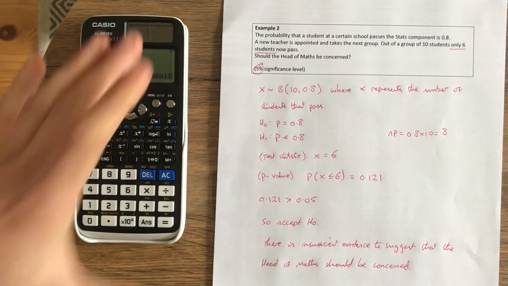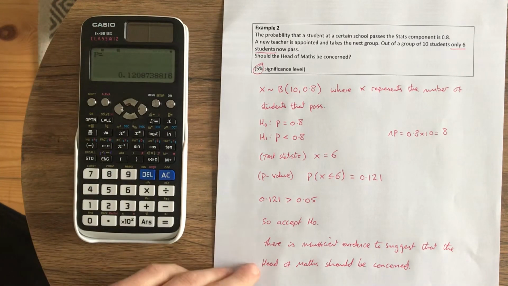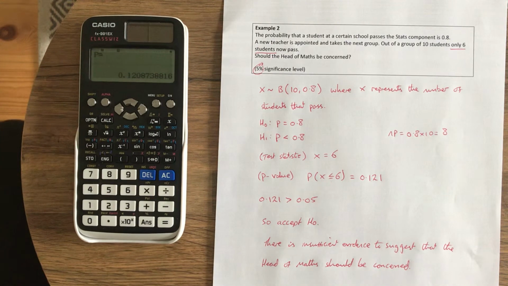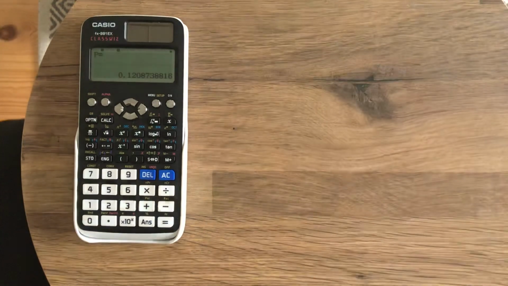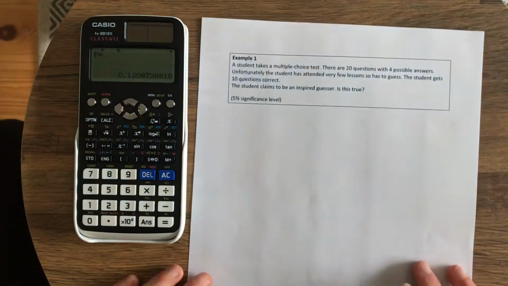Okay, so in that first example we had to accept our null hypothesis, and then we found that concluding statement. I'm going to show you a second example now, and in this example we are hopefully going to be given one where we're looking at rejecting our null hypothesis, and we'll see what we do in that instance. So on our second example, we're going to look at this one here.